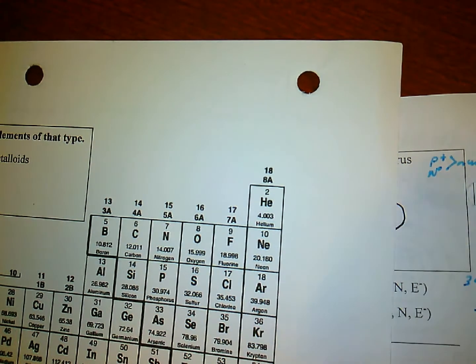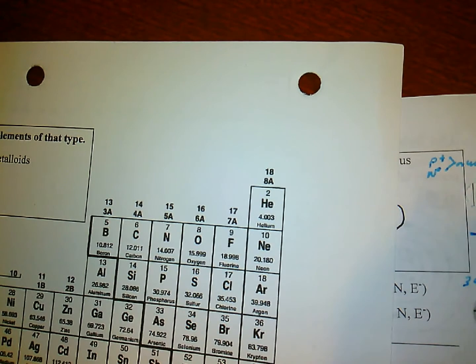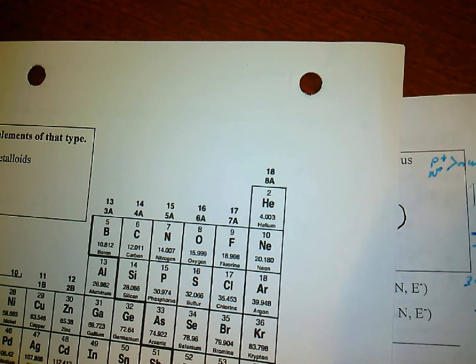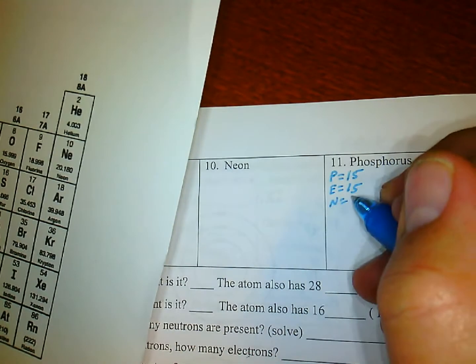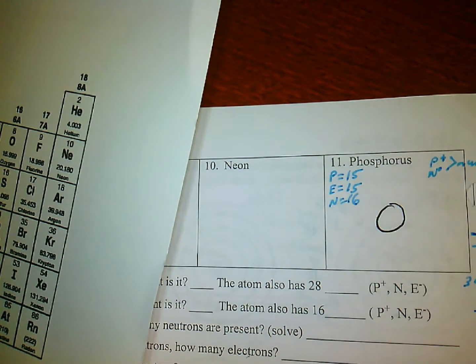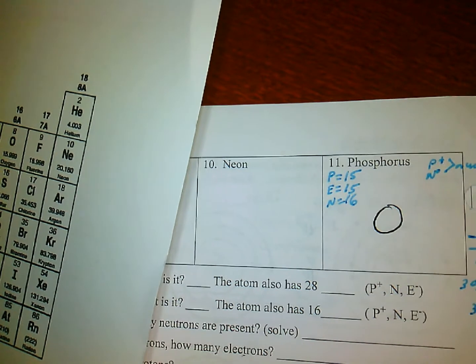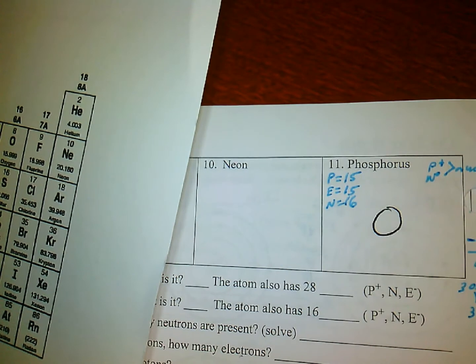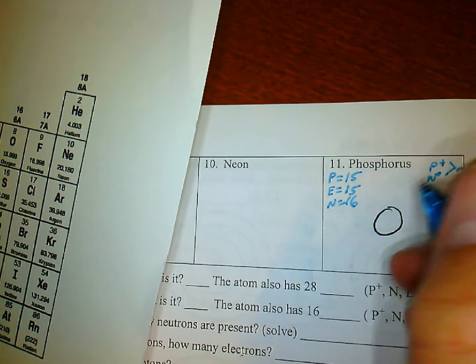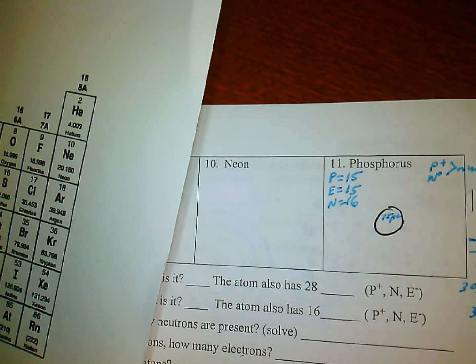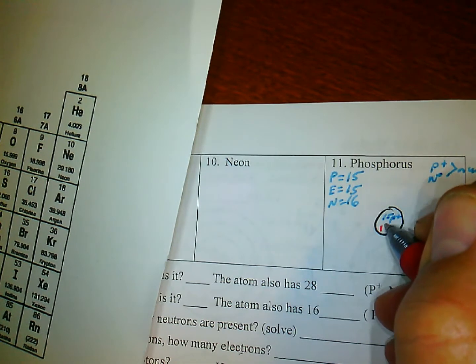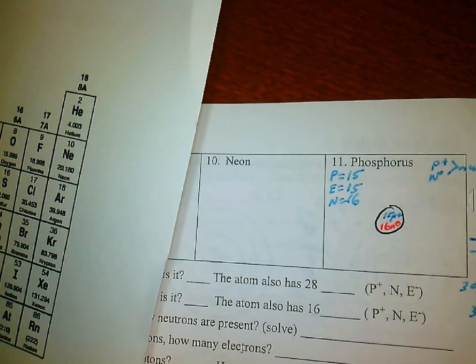And so now what I'm going to do is go 31 minus the atomic number, which is 15, and that leaves me with 16. There are 16 neutrons. So, there will be 15 protons. There will be 16 neutrons.